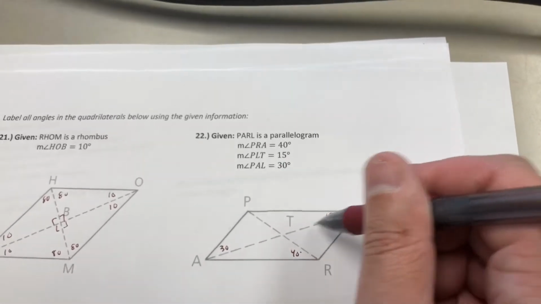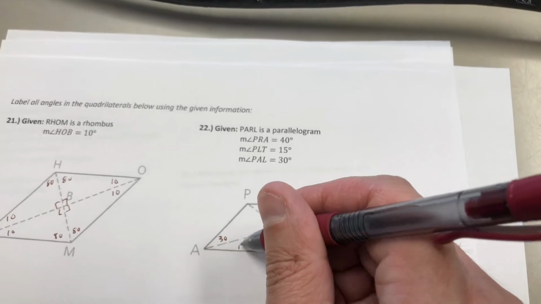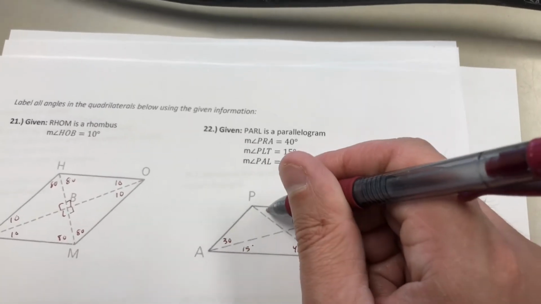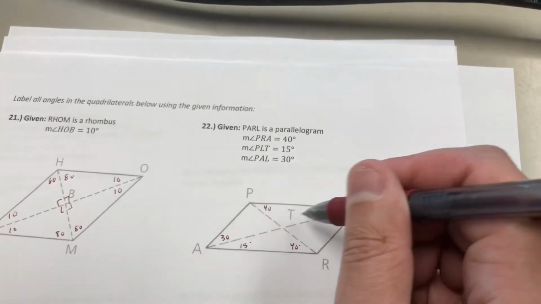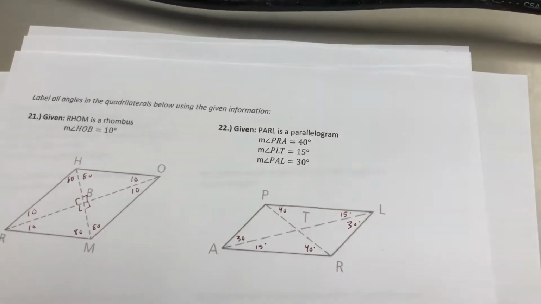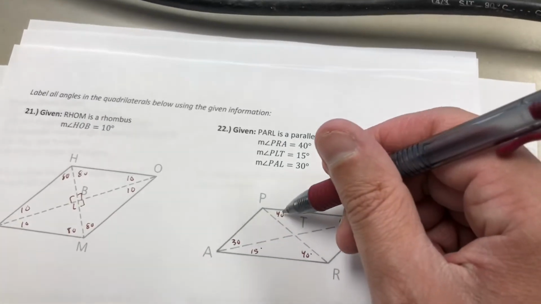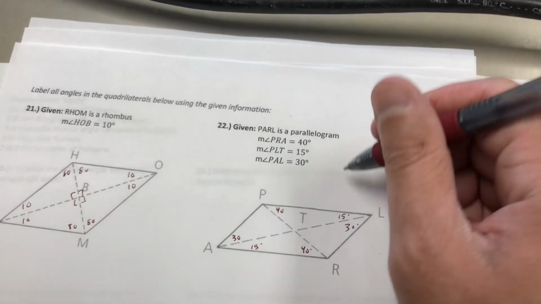For example, if you look at these alternate interior angles, that 15 there will match up with the 15 down here. This 40 will match up with the 40 up here. This 30 will match up with the 30 over here. You've got all kinds of things. 40 plus 15 is 55.